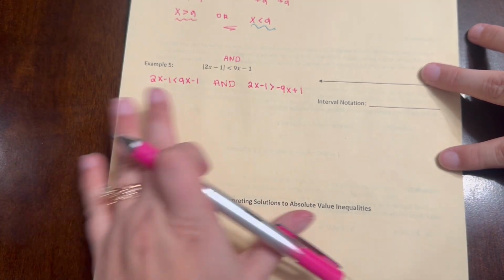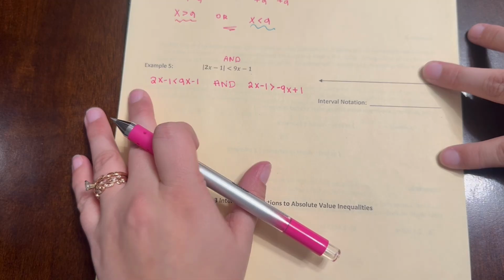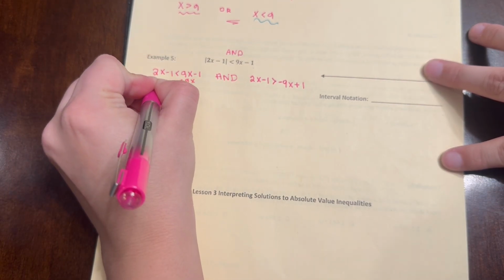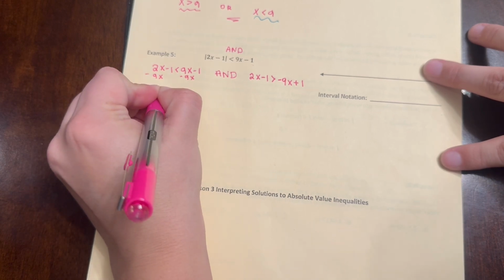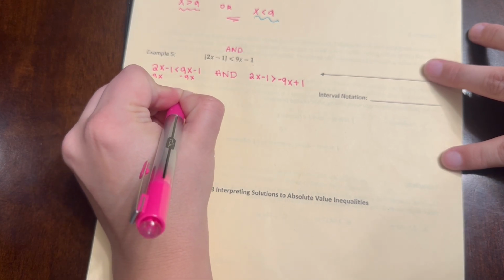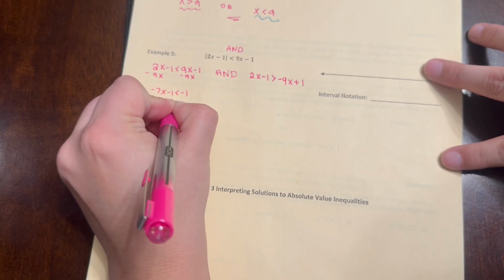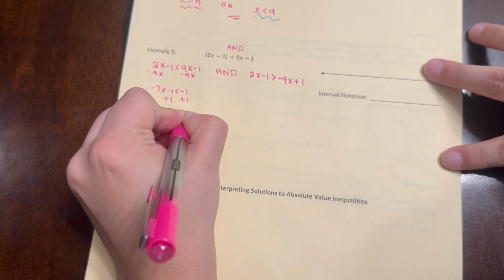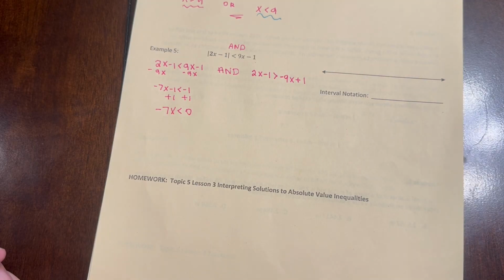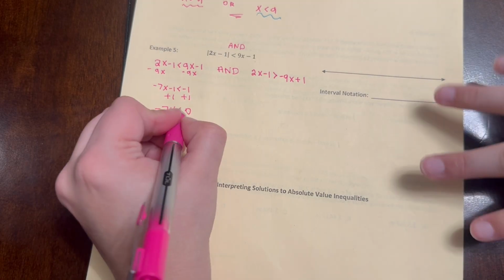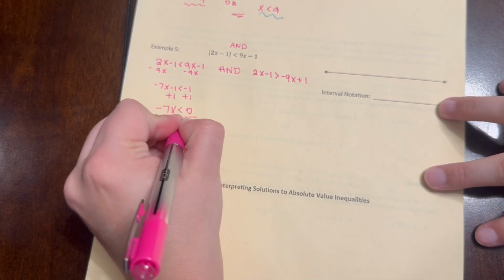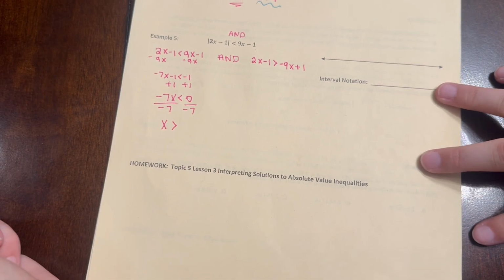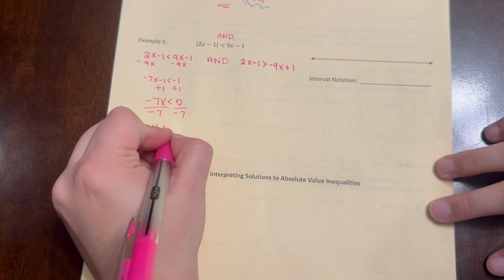Since it's an inequality, I'm going to keep my x on the left-hand side. So I'm going to subtract 9x from both sides. Add 1 to both sides gives us negative 7x is less than 0. When we divide by negative 7, be very careful. We're dividing by a negative, so we flip our sign, and then 0 divided by anything is 0.